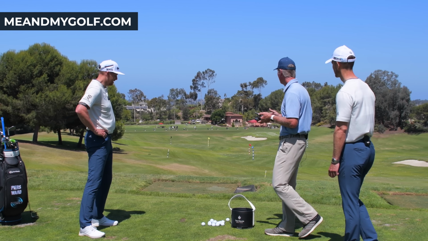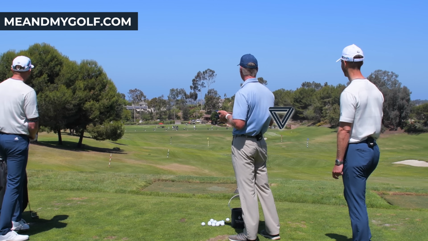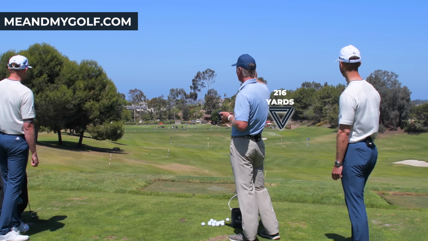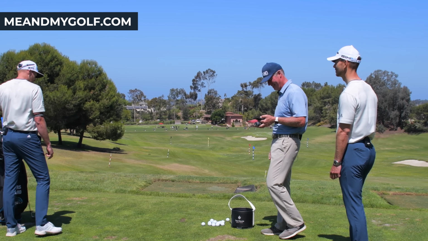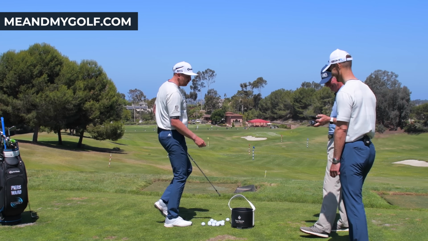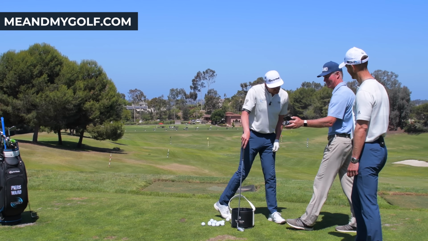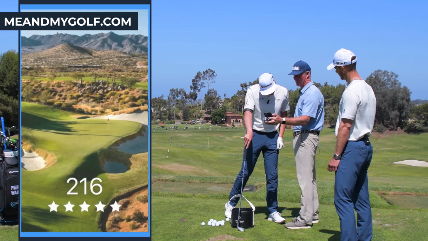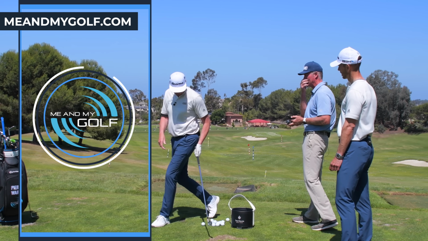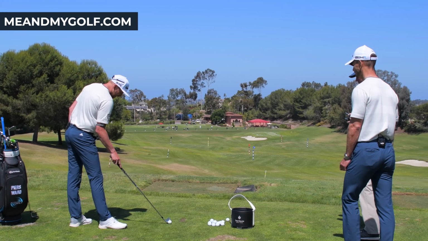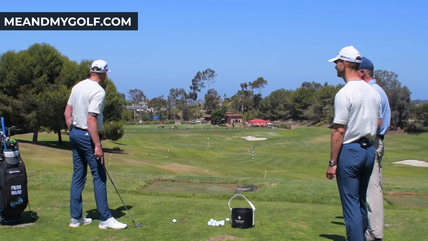Now it's 216. Oh, hello. So 216 is the red flag on the right side. Yeah. Is it driver? Let's have a look at the flag there again. I think I've pulled the club without looking at the picture, but I'll look at the picture. Okay. So flag looks like it's on the right-hand side of that green. Looks like there's a little bit of room left on that one. Okay. So 216, bit of room left.